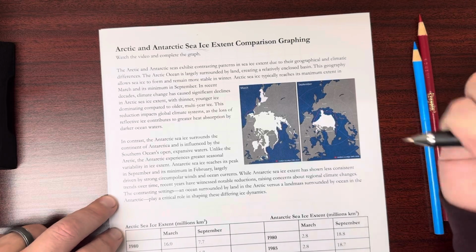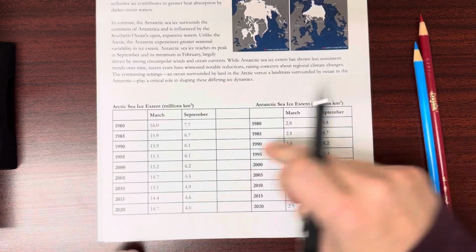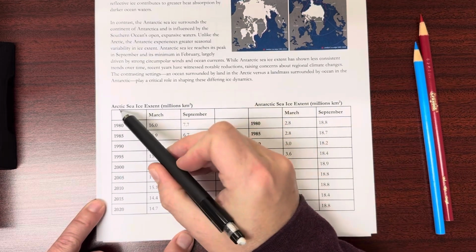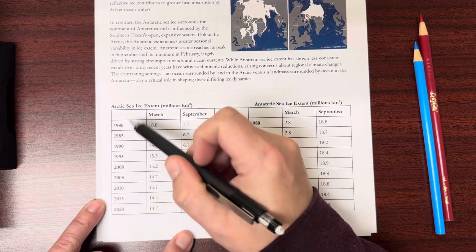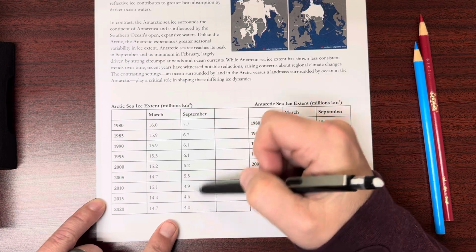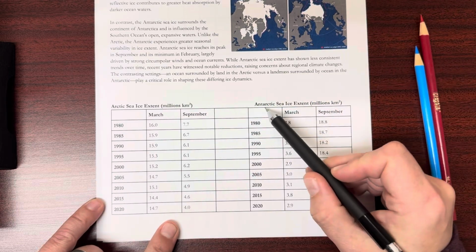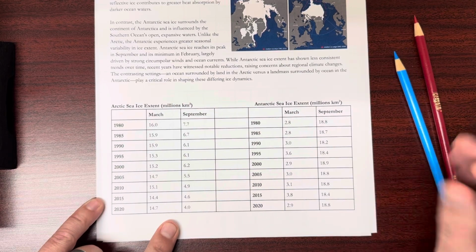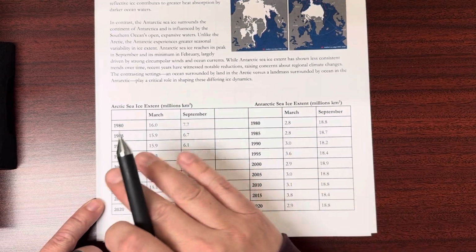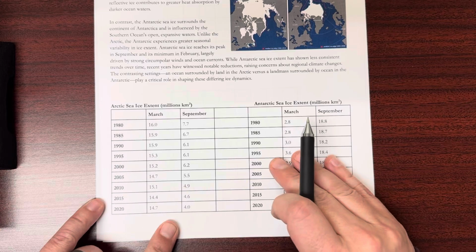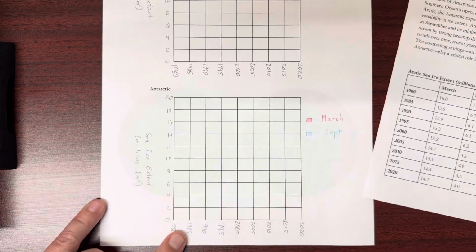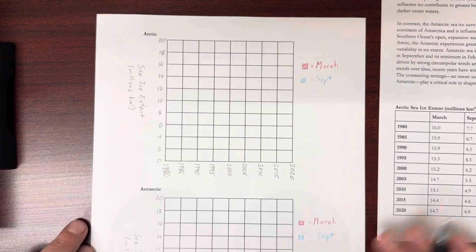So what you're going to do is you have two data tables, right? Arctic sea ice extent, and it has the years, and then two different months. Same thing for the Antarctic, the years and two different months. Now you're going to graph each one of these on one graph. I'll show you what I mean. So let me go to the next page. And I've already started this for you.